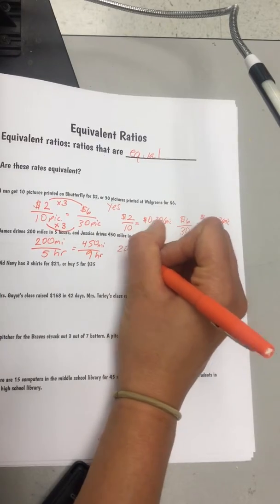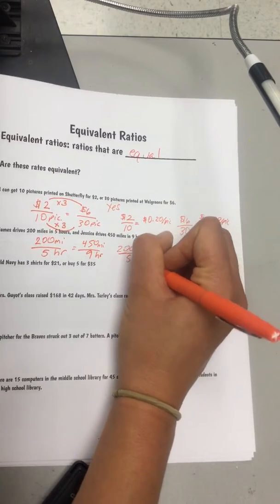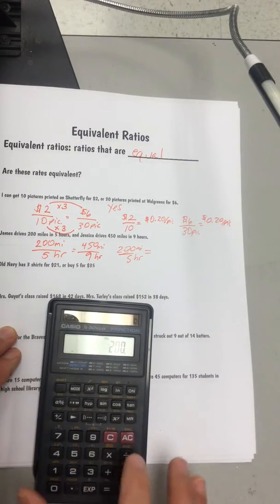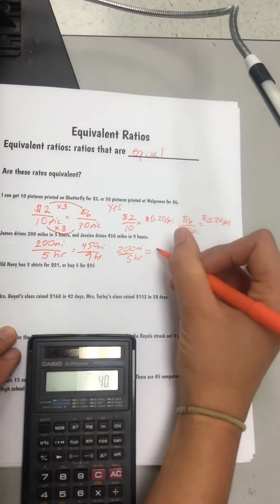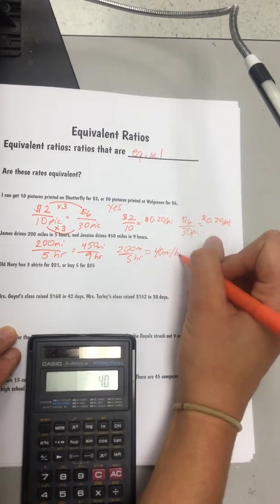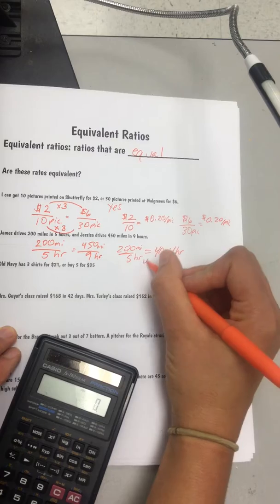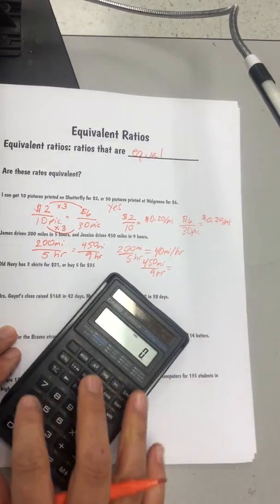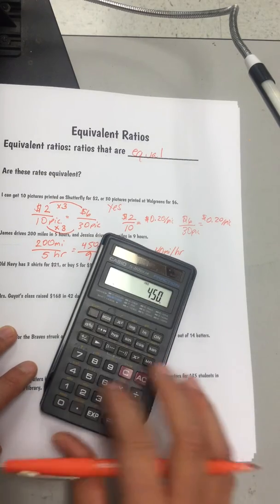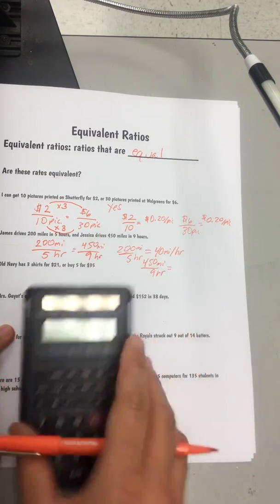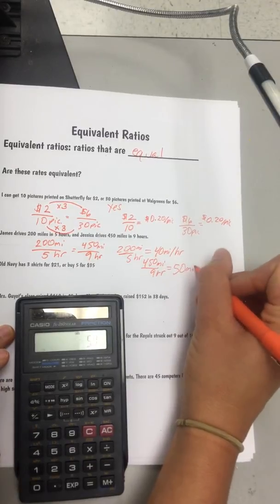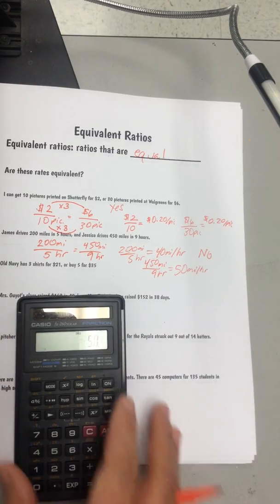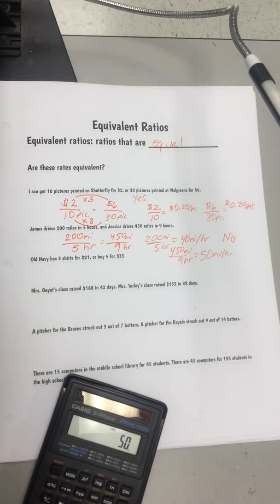So 200 miles over 5 hours equals 200 divided by 5, 40 miles per hour, and 450 miles over 9 hours equals 50 miles an hour. So the answer to this one is no, they are not equivalent. Those are two different ways you can use to find out if two ratios are equivalent.